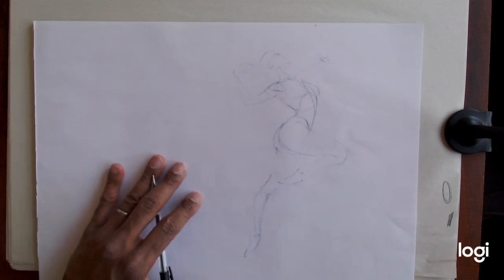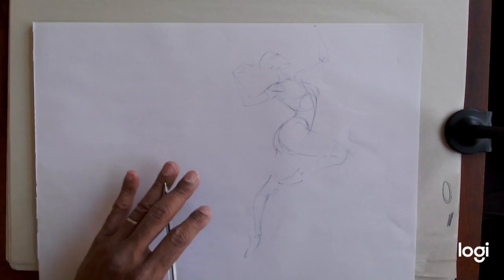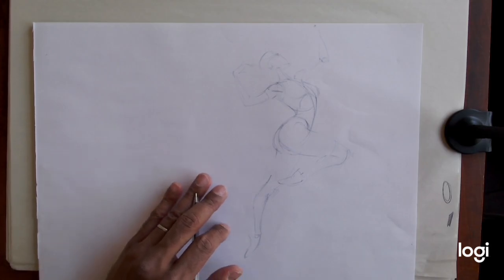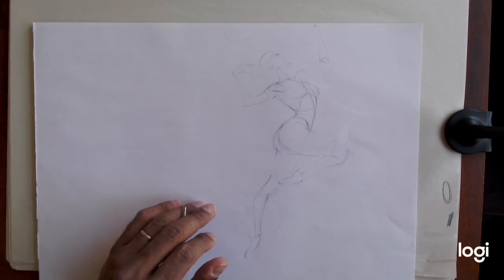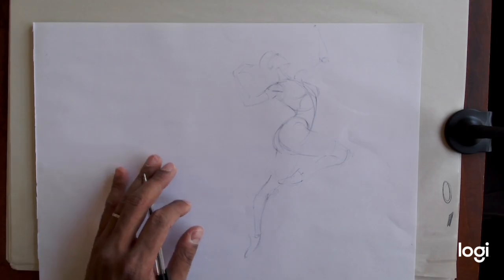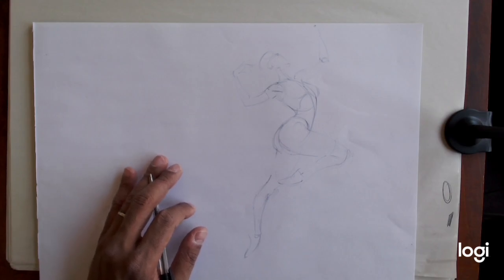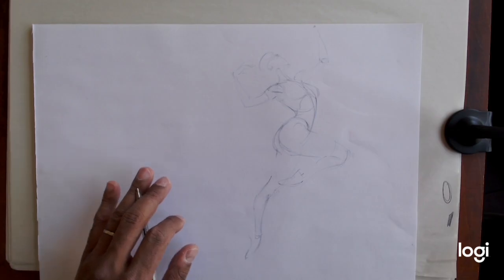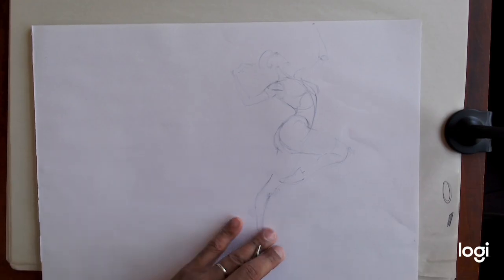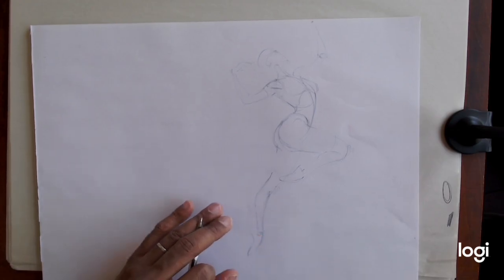Okay, so maybe I'll do a new one. Let's see all these cool poses here. I'll go to my board. I made a Pinterest board with some dancers, very fit, athletic figures.